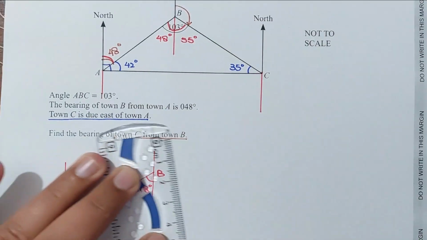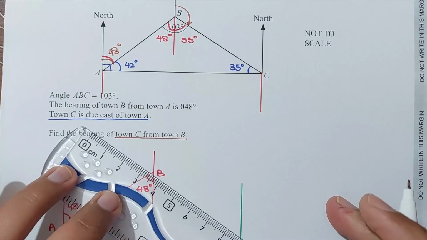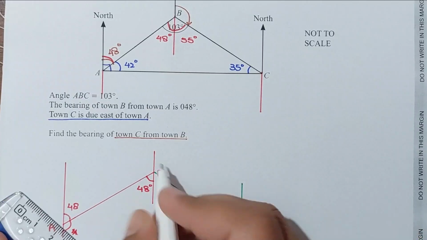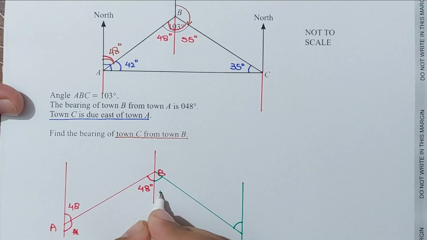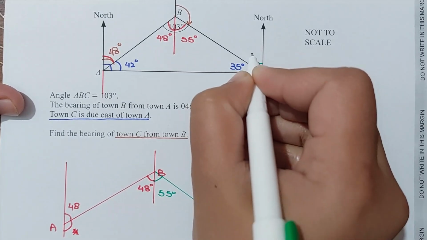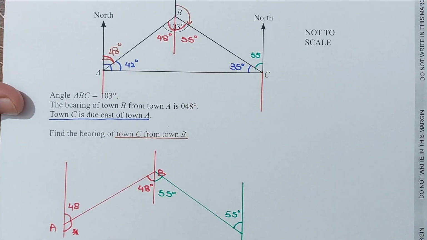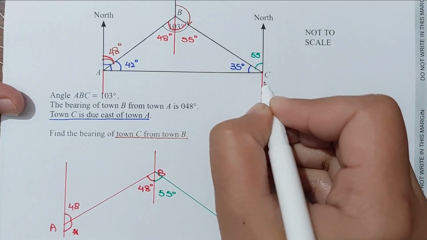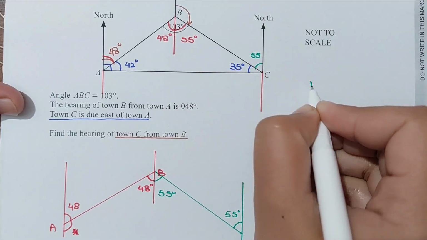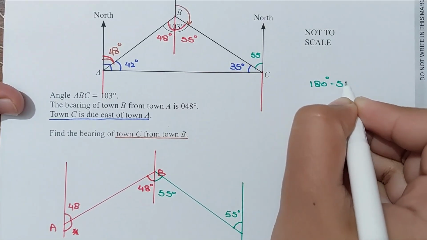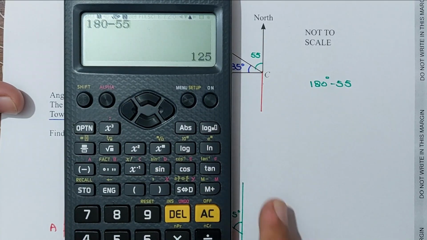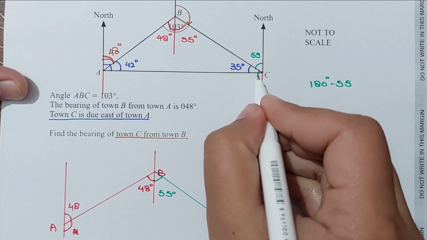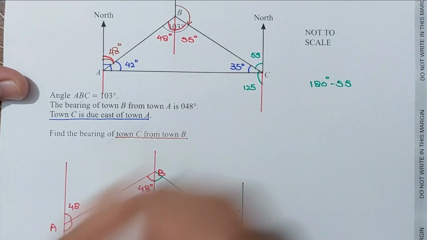So again, if I draw this line and they are joining, this angle and this angle are alternate, they are the same, and we have done with this angle: 55 degrees. This angle is also 55 degrees. This is a straight line, this whole is equal to 180. So from 180 take away 55. 180 minus 55 is 125. So this angle is 125.